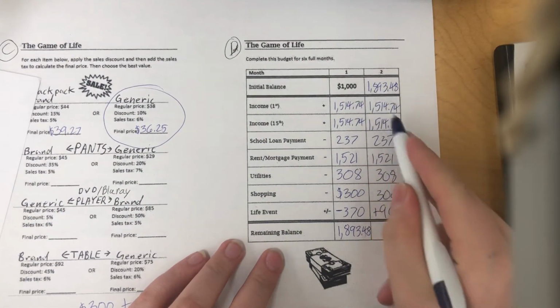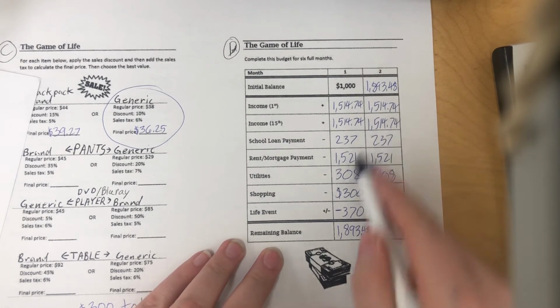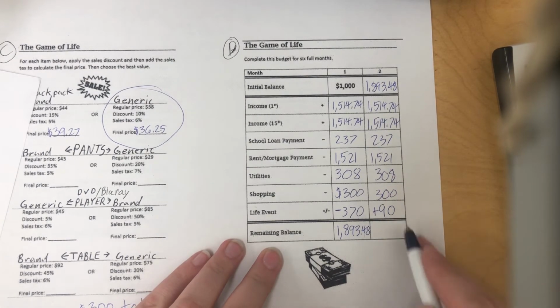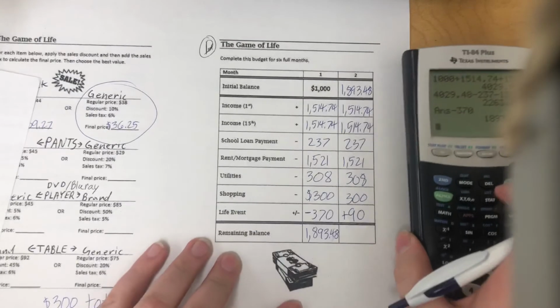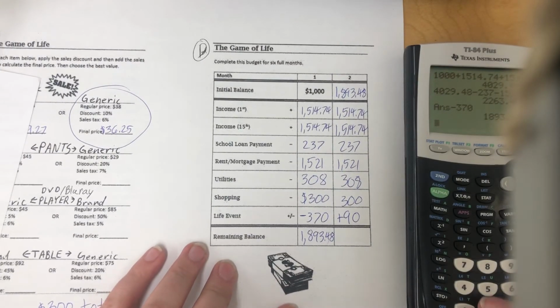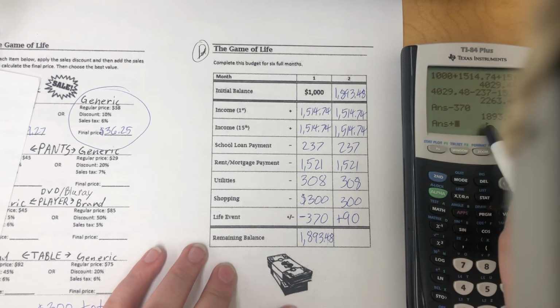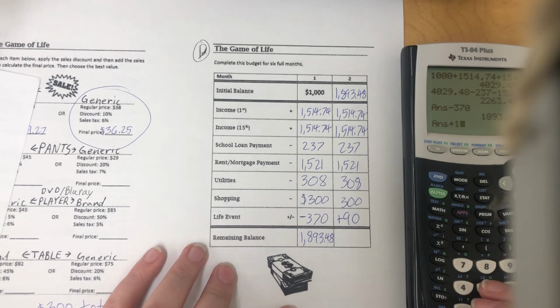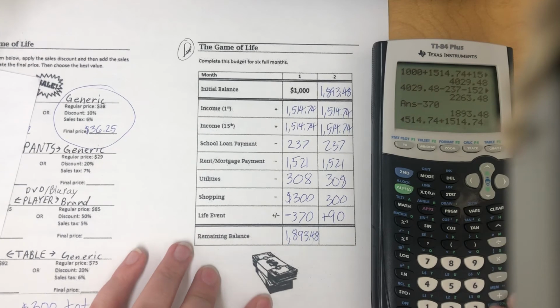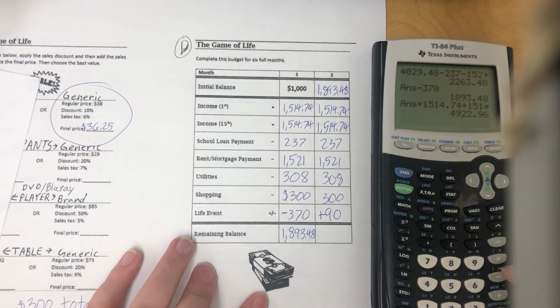Now I'm going to do the same thing for the second month. I'm going to take this starting number, add my income, subtract my bills, add in my life event, and get my remaining balance. So let's do that. Since I already have this here as my last number, I'm just going to hit the plus sign. It gives me Ans plus, so it's using this number. 1,514.74 plus 1,514.74. Again, because I'm paranoid, I'm doing it in chunks. So I'm going to hit plus.